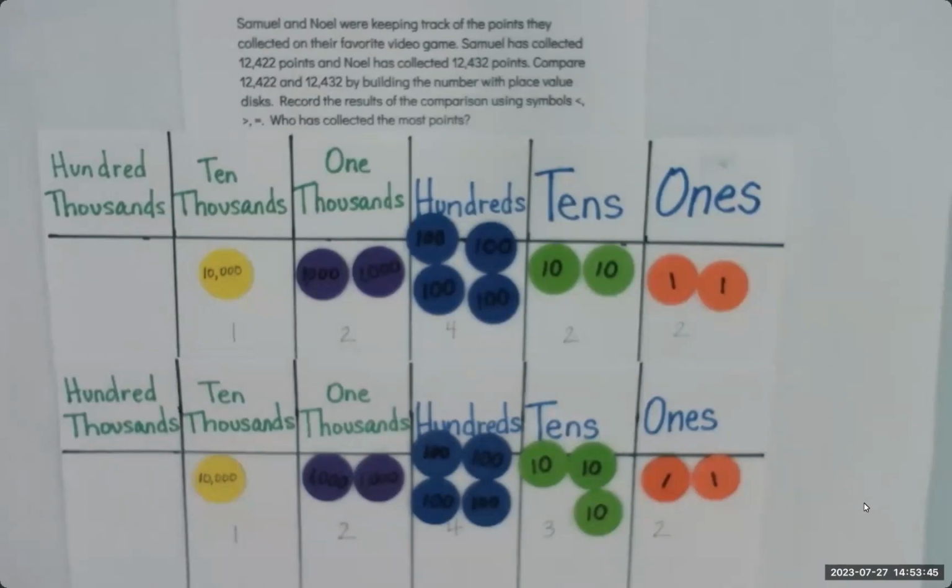So now, to compare these numbers, I'm going to begin in the greatest place value, the 10,000s. And I notice they both have one 10,000. So they're equal in that place. So I'm going to move to the next greatest place value, which is the 1,000s place. And again, I notice they both have the same value of 2,000. So let's move to the next greatest place value. Each of these numbers has a value of 400.